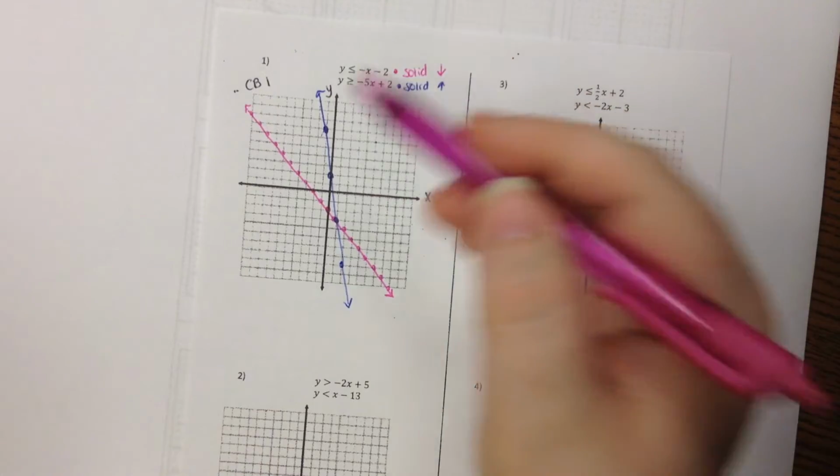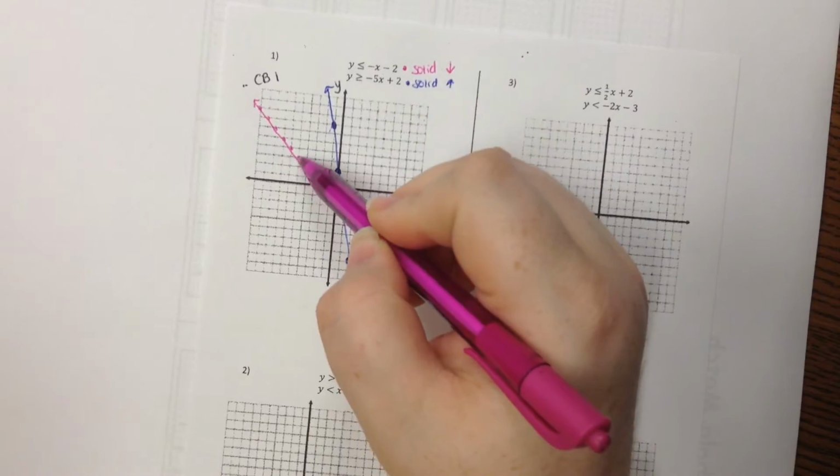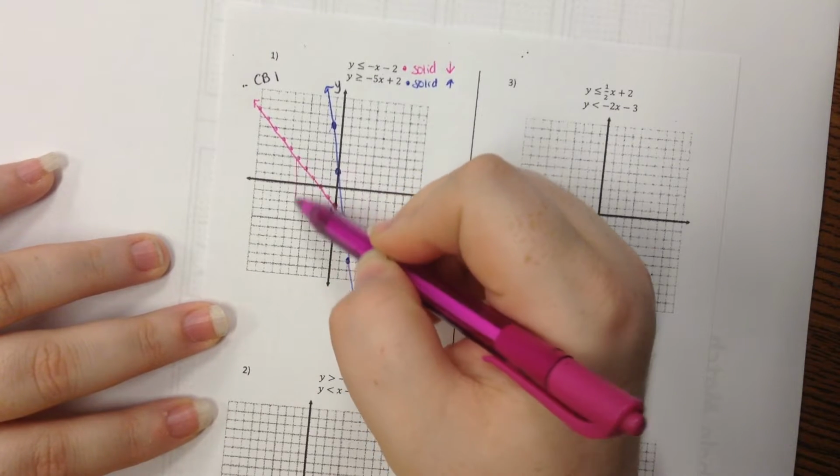So on the pink one, I'm going to pick any point on the pink line, doesn't matter where it is, and it says to shade down. So I'm going to take my pink point, I'm just going to draw a little line down.